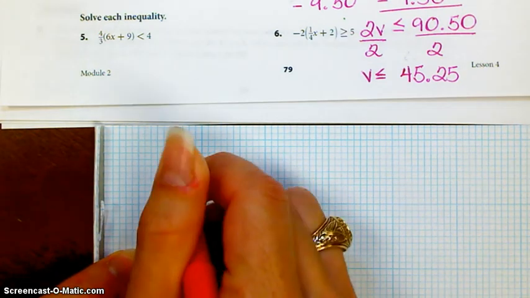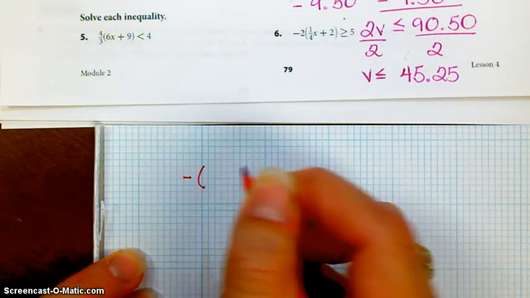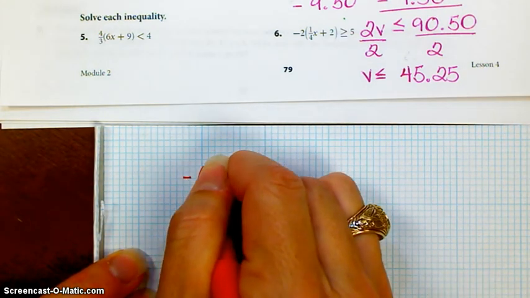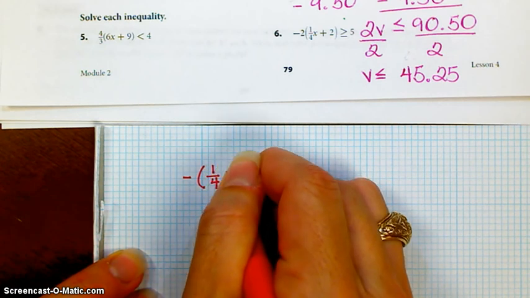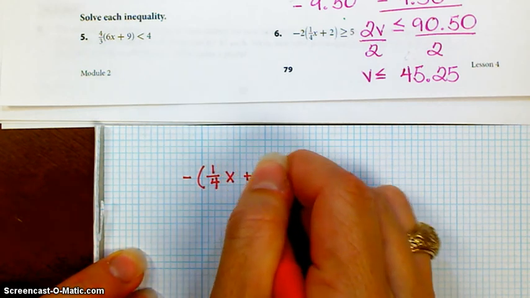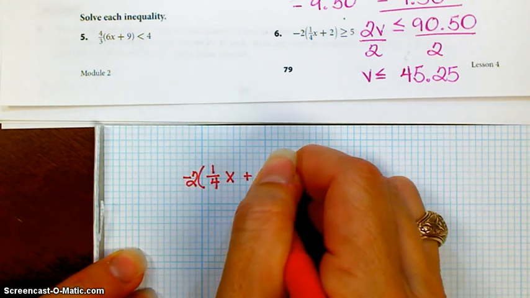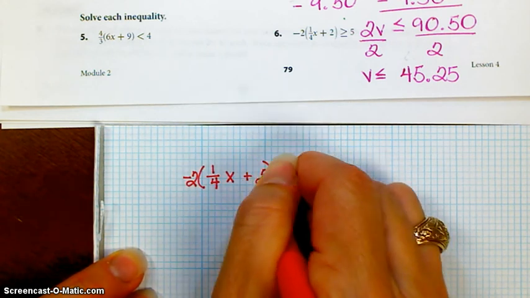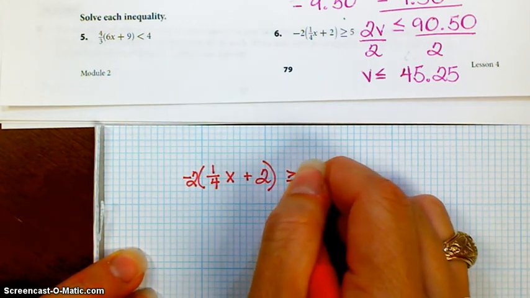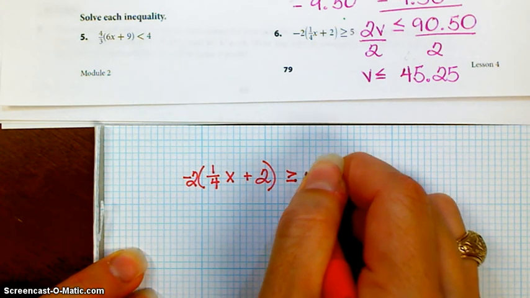Okay, and then number 6, I'm just going to walk that one through also, just because people, I don't know, for some reason they get scared when they see fractions that they've got to deal with. Negative 1/4 x plus 2 is greater than or equal to 5.